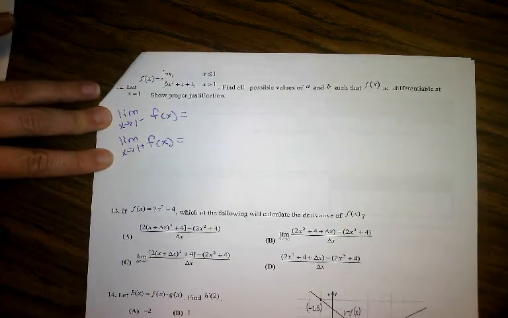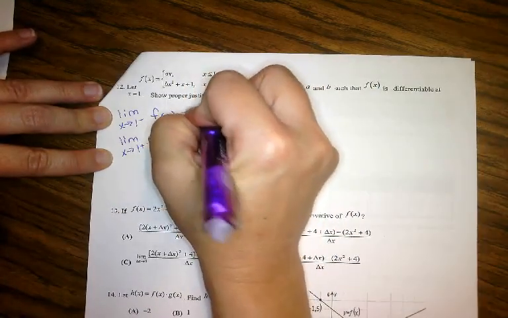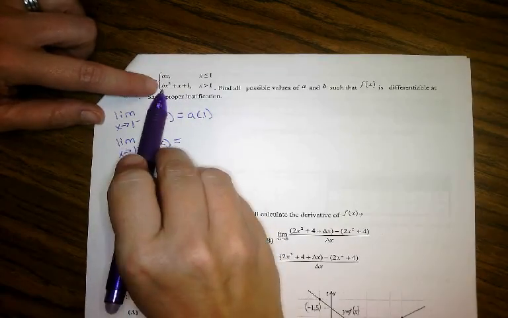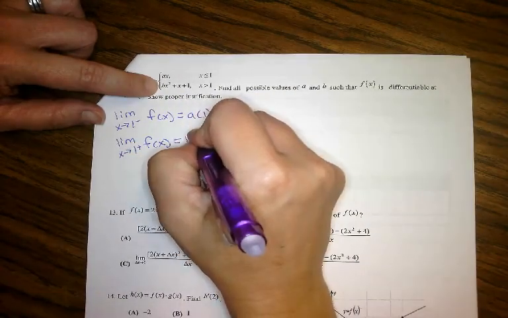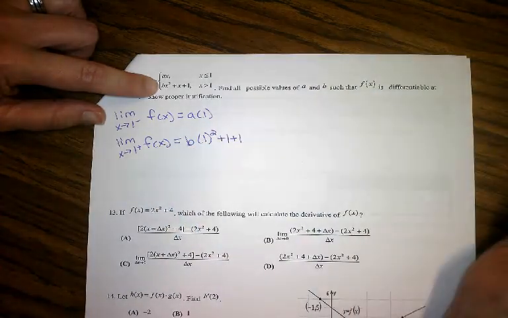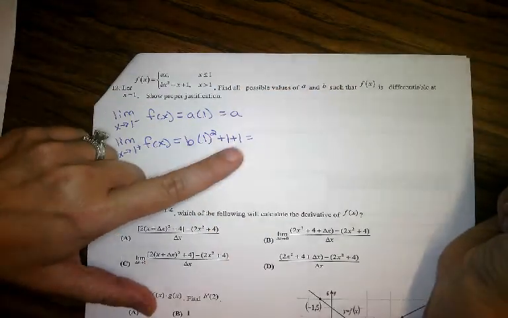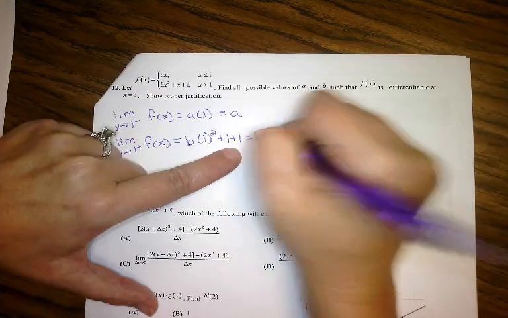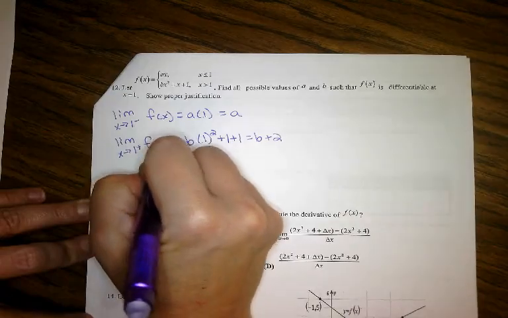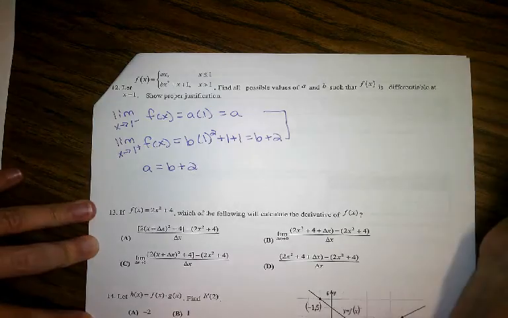So from the left, I have a times 1. I plugged in the 1 for the x. Now here I have b times 1 squared plus 1 plus 1. So let's simplify. This is just b plus 2. Okay, so my first clue is a has to equal b plus 2. Now, of course, this is not really enough information for me to find a and b yet, so I'm going to need some more information.